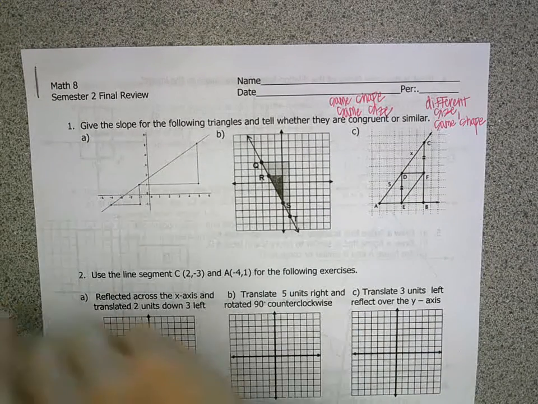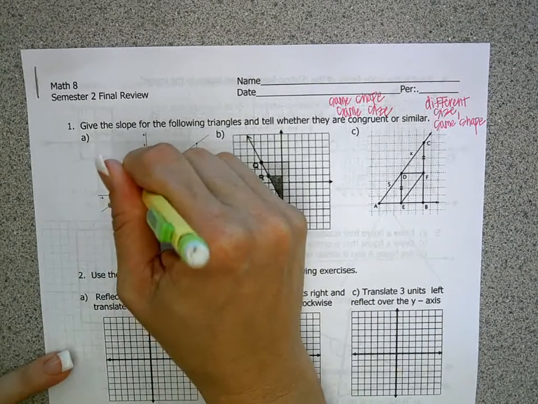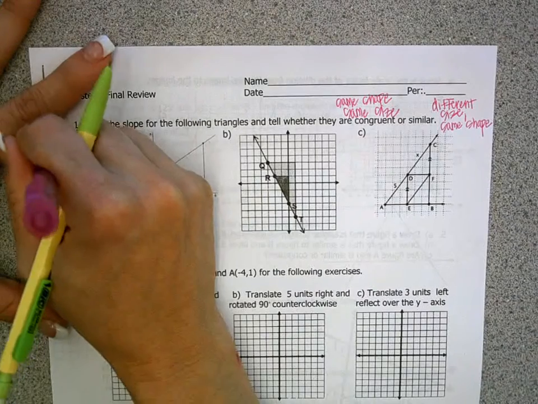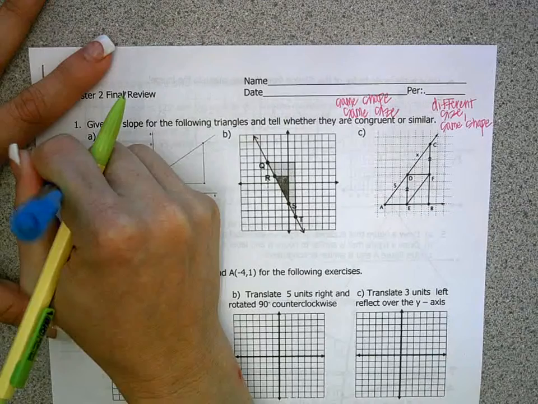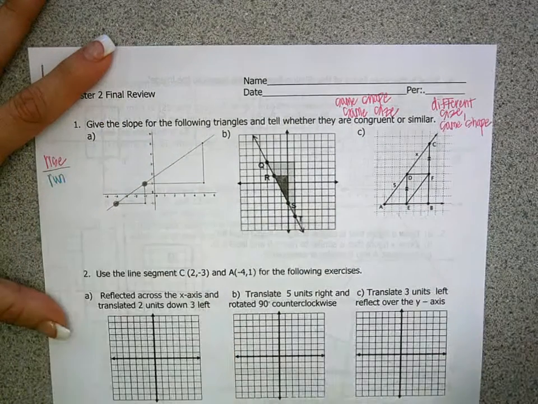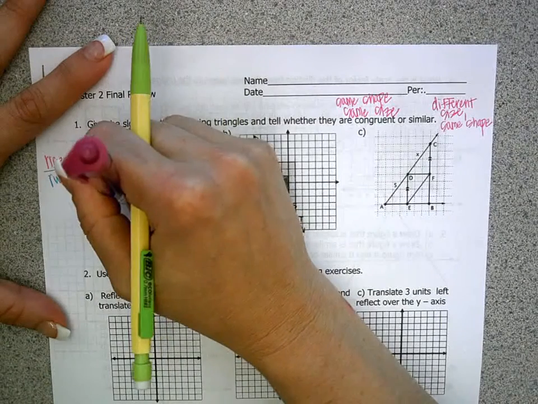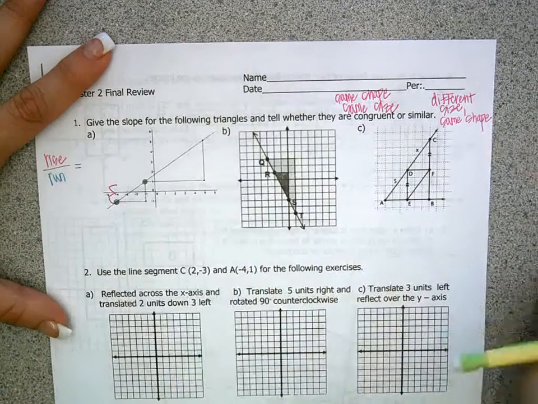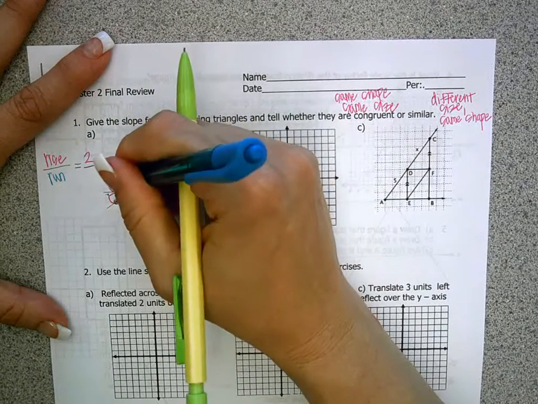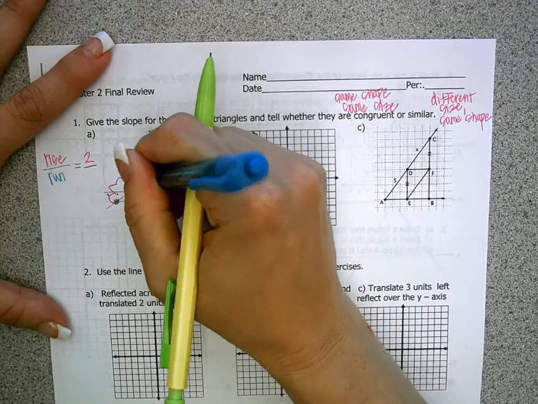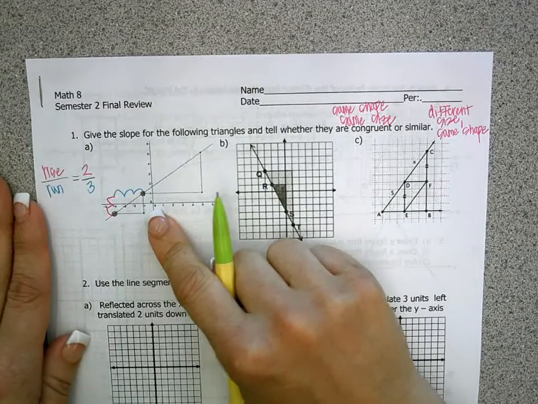So here, if we want to find the slope for this first one, we're going to go from one point to the next point. Slope is always going to be rise over run, or difference in y over difference in x. To get from here to here, you would go up 1, 2 steps, so up 2. For the run, you would take from -4 to 1, which is 1, 2, 3 steps. So the slope for the small triangle is 2 over 3.